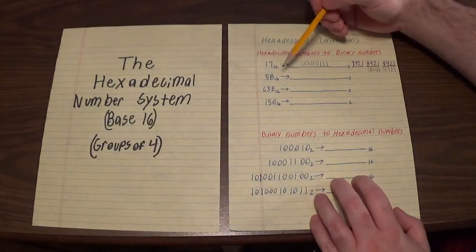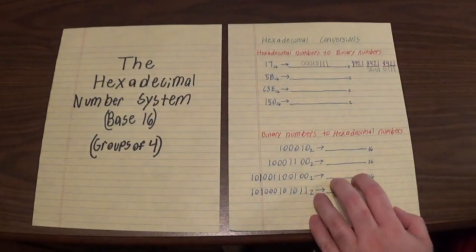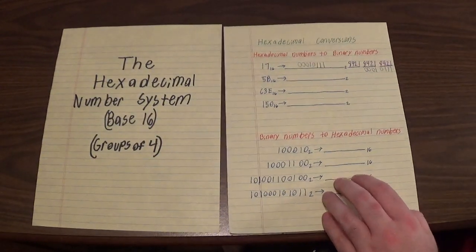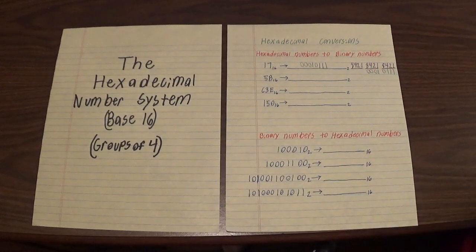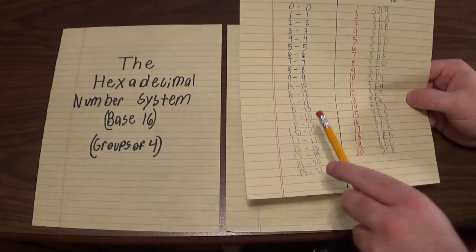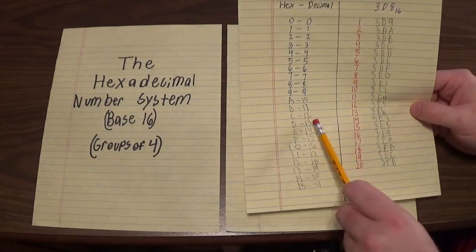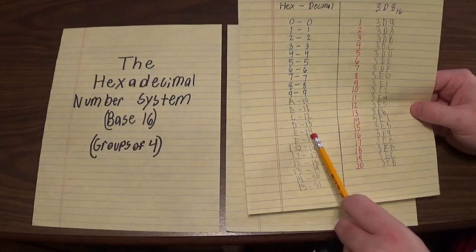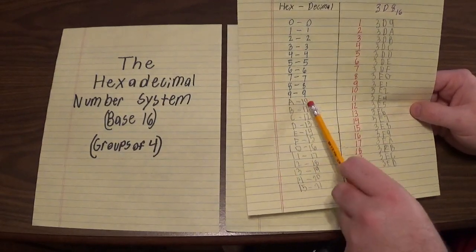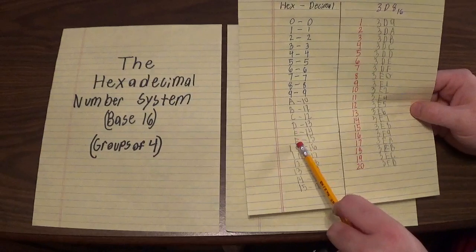All right, so the next one is 5B. So here's where you got to do a little more thinking because now we have a letter involved. All right, so you're going to have to remember what the letters correspond to as their numbers. So if we look back at our sheet here, A is 10, B is 11, C is 12, D is 13, E is 14, and F is 15. So we got to remember those numbers with those letters.